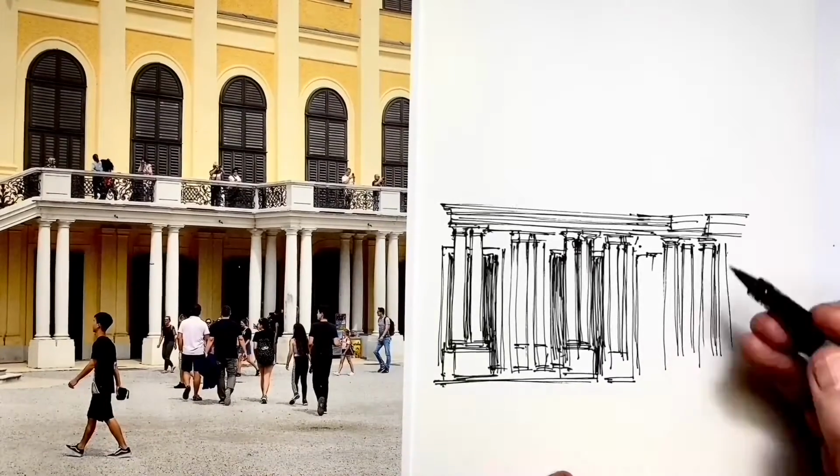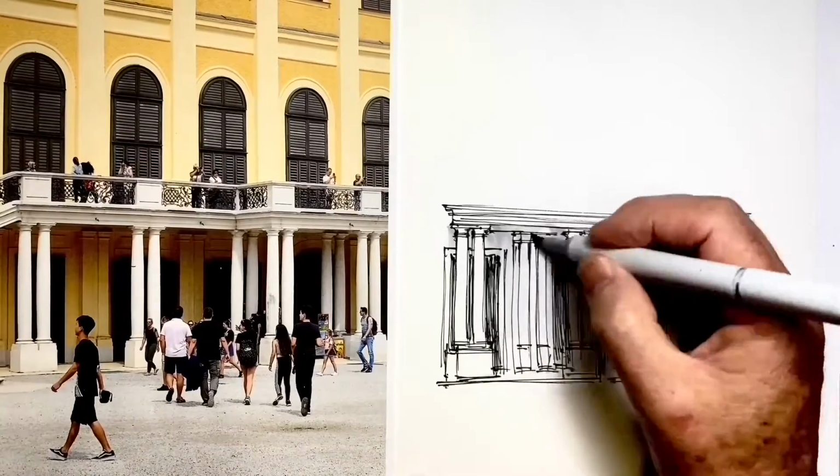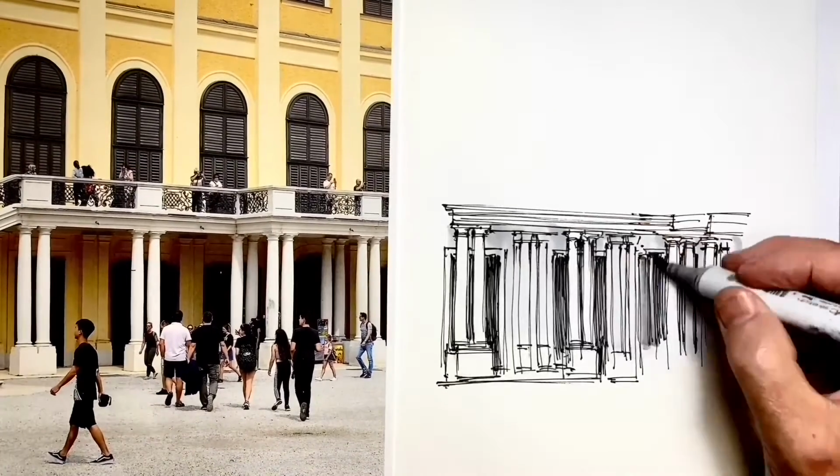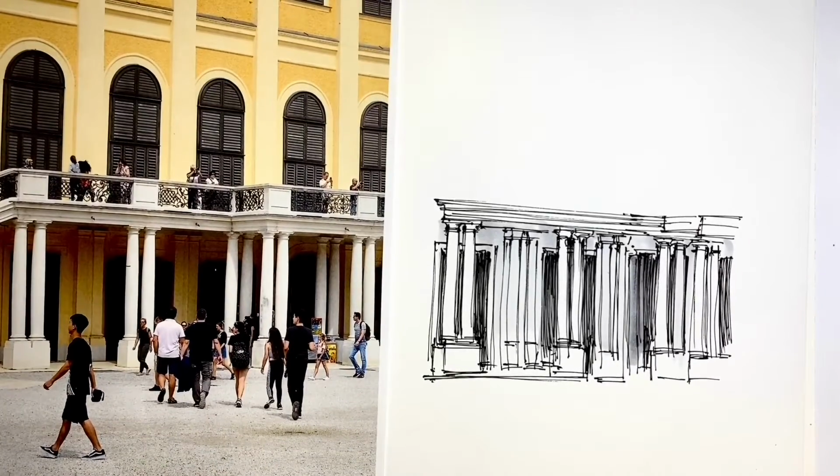I'm seeing them as a series of rectangles, of boxes, all placed next to each other, and I take great care to get them all in place correctly. And I find that everything just falls into place rather than placing the columns first.